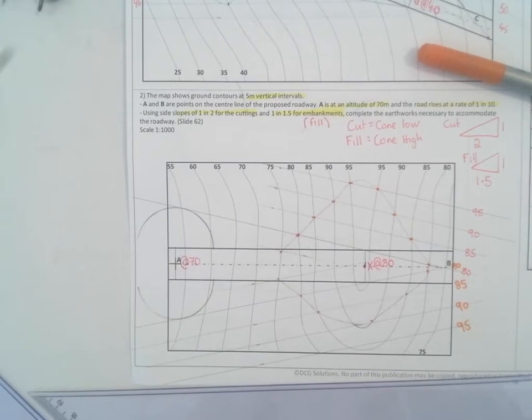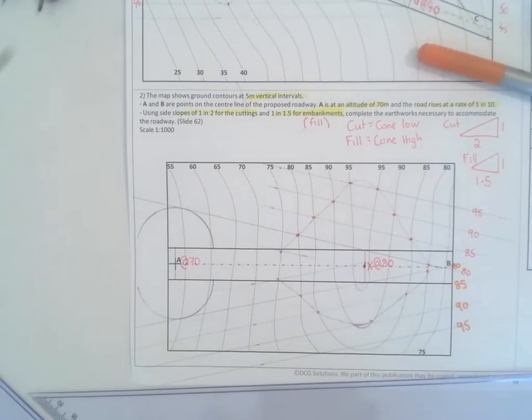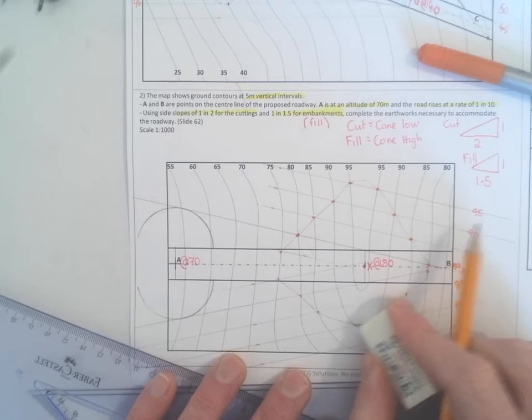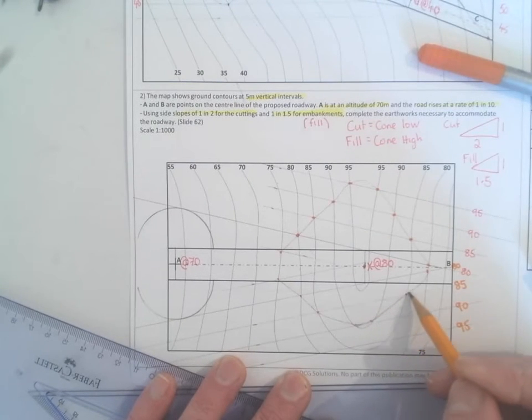And that is the lower end of the road. We'll have this in a second. Comes across.